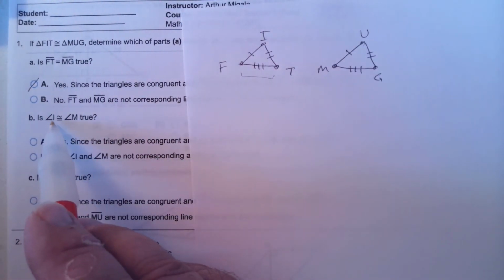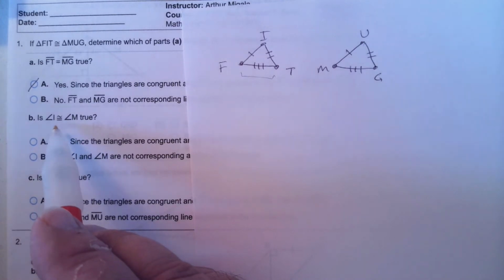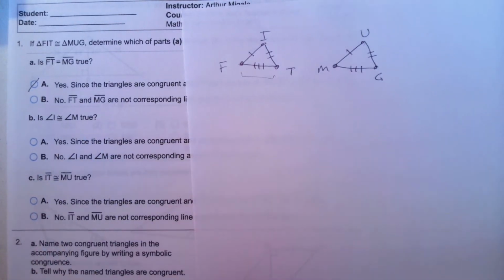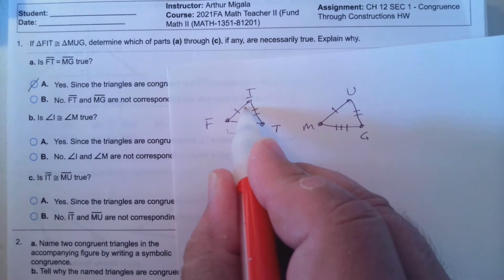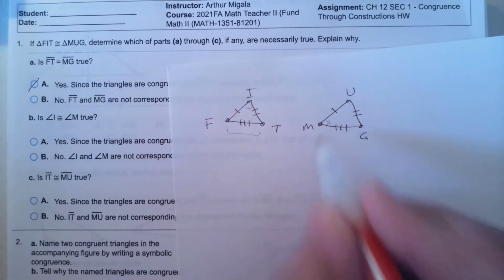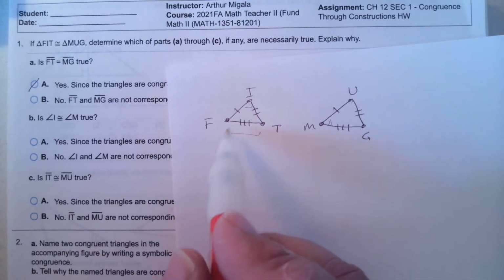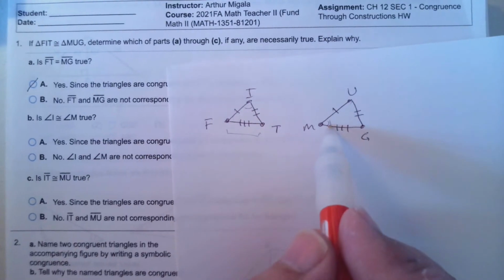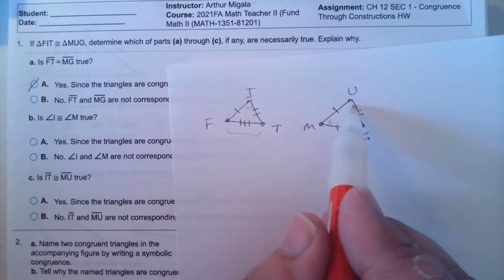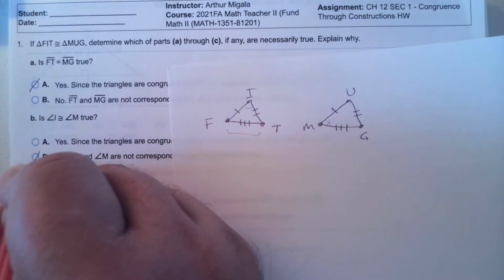Is angle I congruent to angle M? In other words, is this angle the same as this angle? No, we can't say that, because all we know is angle F is the same as angle M. Angle I is the same as angle U. So no, we can't say anything about that.